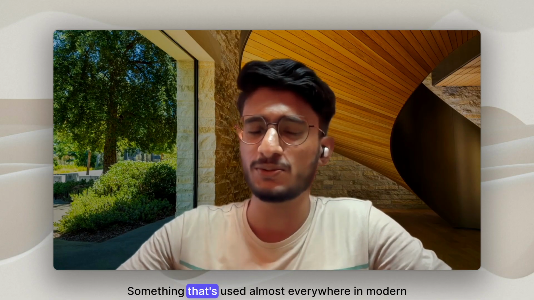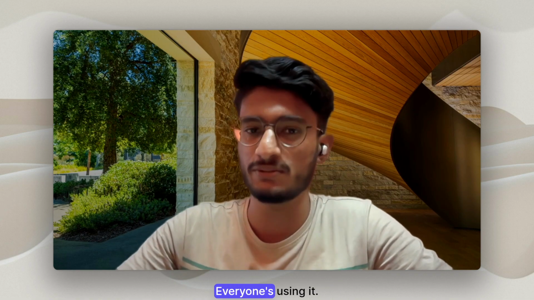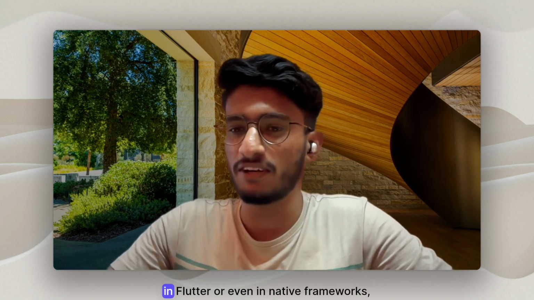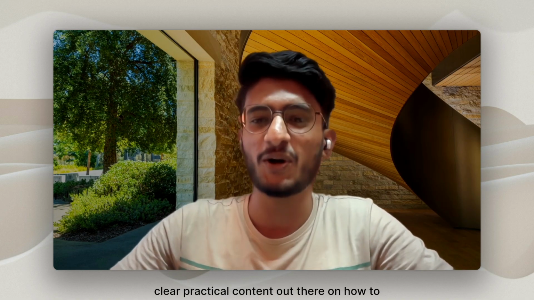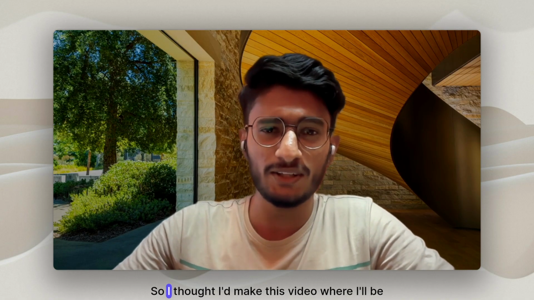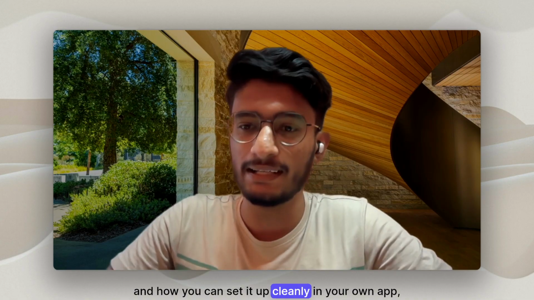Feature flagging, something that's used almost everywhere in modern software, from big tech companies to smaller apps. Everyone's using it. But when it comes to mobile applications, especially in Flutter or even in native frameworks, there's not a lot of clear practical content out there on how to actually implement it or simply set it up. So I thought I'd make this video where I'll be explaining what feature flagging is, why it's useful, and how you can set it up cleanly in your own app, step by step.